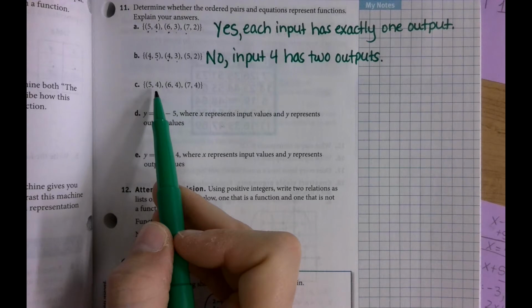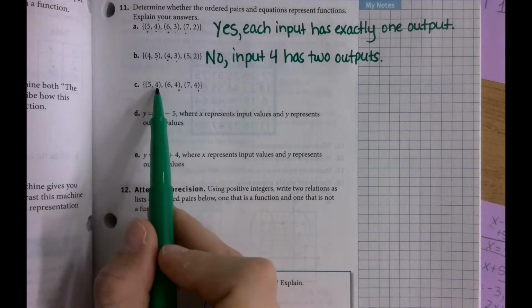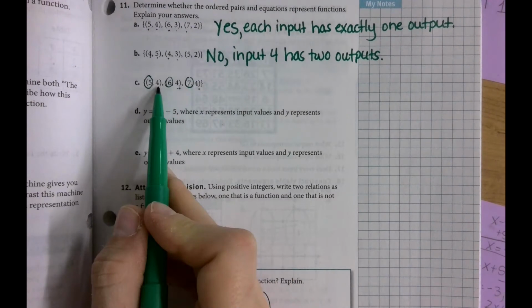Students get stumped because they're like, well, 4 is repeating, we can't have a repeating number. But that's not true because 4 is the output. Notice how all of the inputs have exactly one output. 5 has exactly one output of 4, 6 has exactly one output of 4, and 7 has exactly one output of 4.